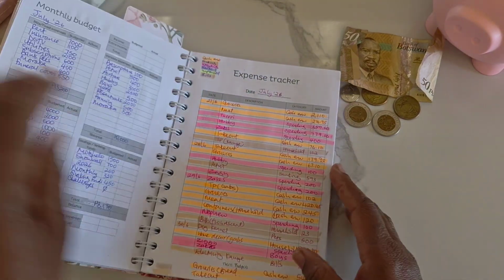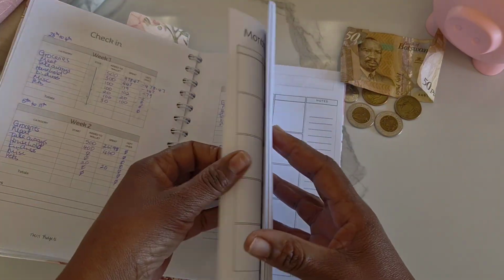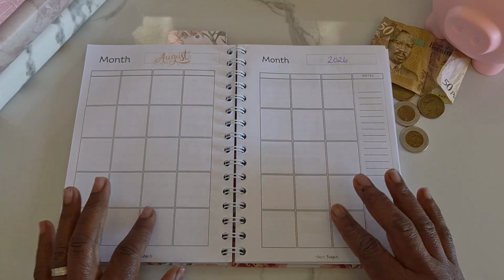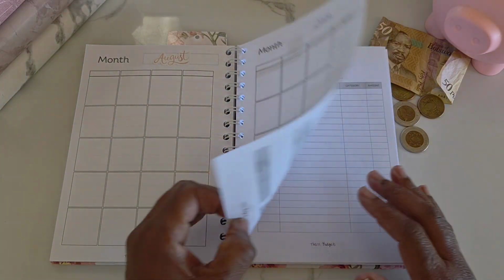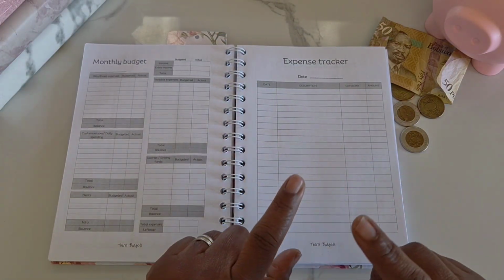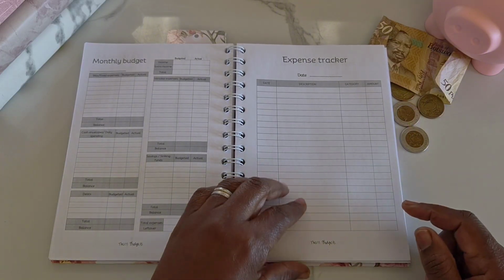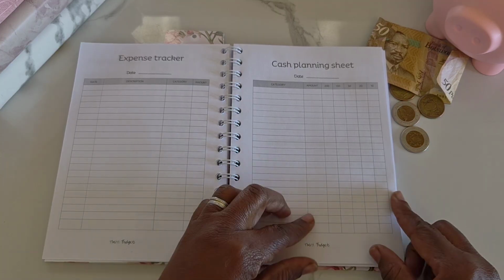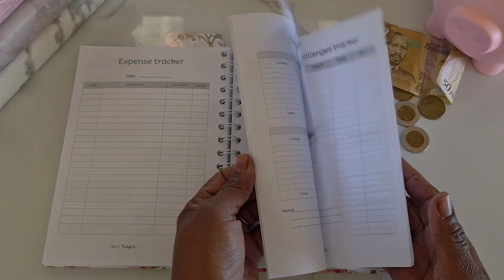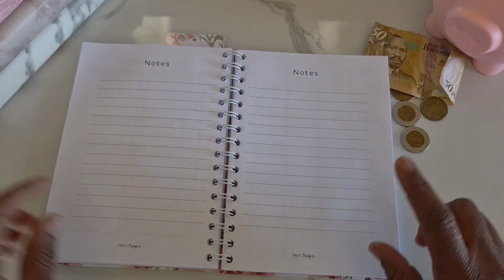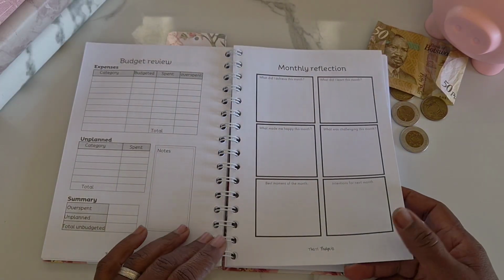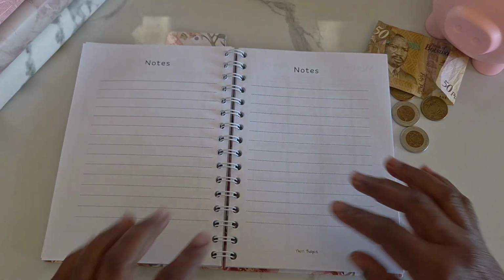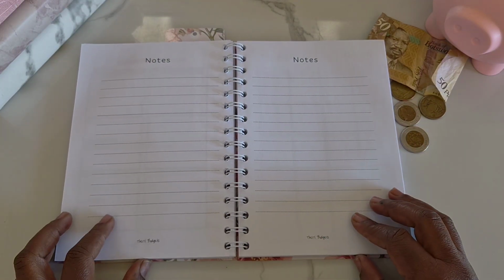Let me go to a blank one. Only two things are different. Like this is the August spread. It's just the monthly spread. The budget. I didn't have an expense tracker in my other one. So I've got an expense tracker and then the cash planning sheet, which was still there. And then another thing that I added, I did not have a notes page. I've just got like a brain dump at the end. In the previous one, this was the last page, so I've just added little notes pages, but that's it.